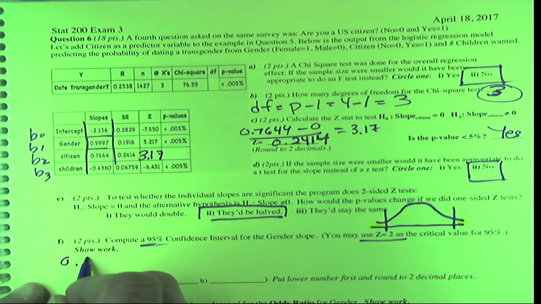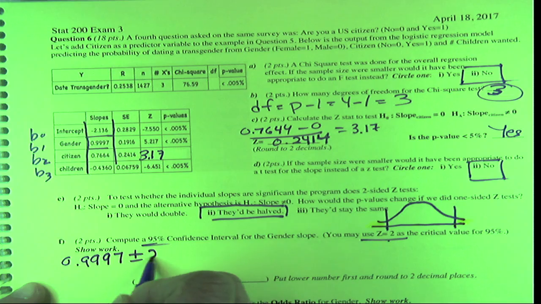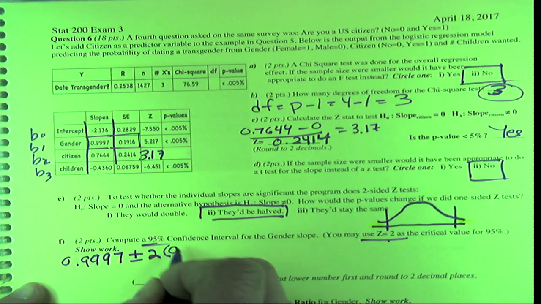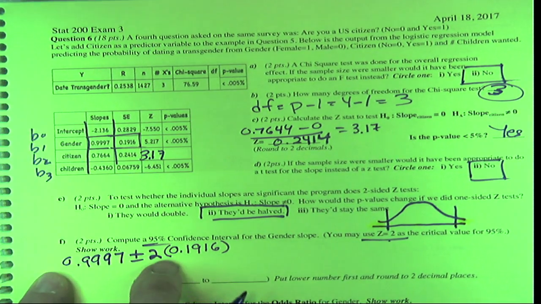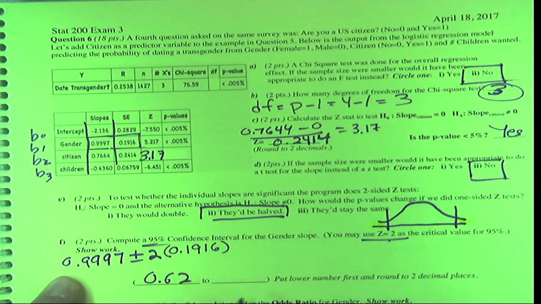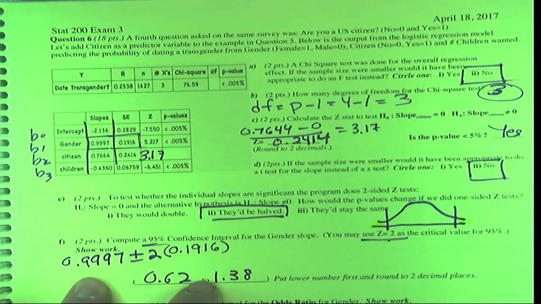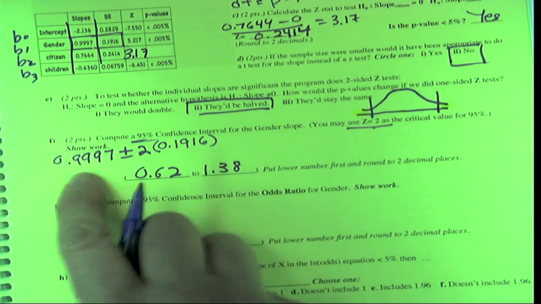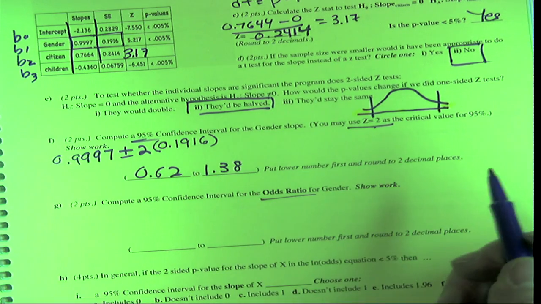So 0.9997 plus or minus, now they told us to use 2, and here's the standard error associated. Let's just not make a careless error. And that is it. So we're going to subtract 2 times that from that, and I got that when I did it, and add, rounded to 2 decimals. And 0.997 is right in the center of that. As you can see, we're adding and subtracting the same thing. The average of that. But now we want to compute a 95% confidence interval for the odds ratio.